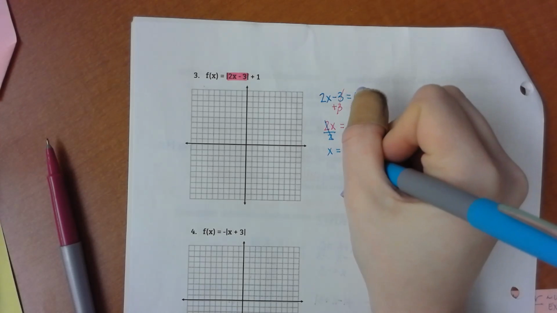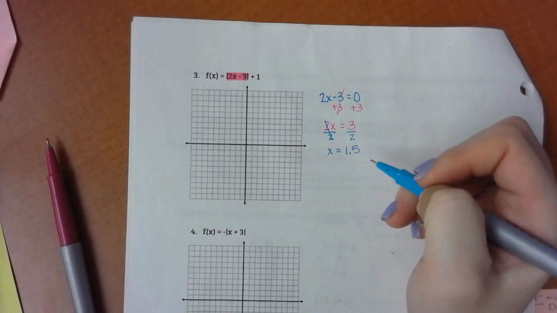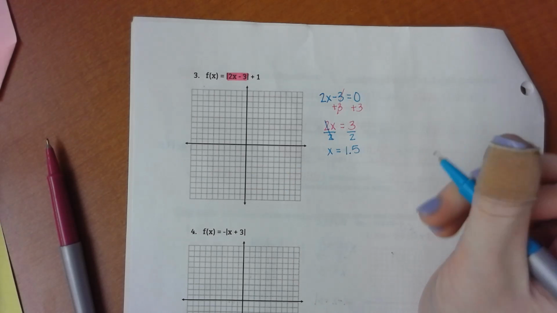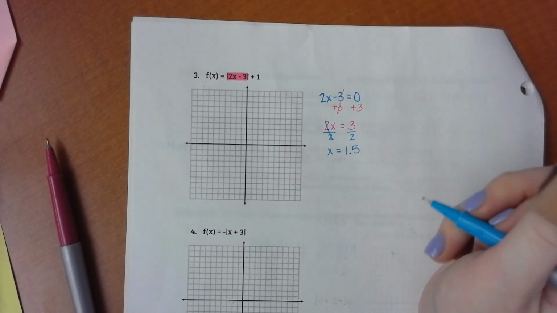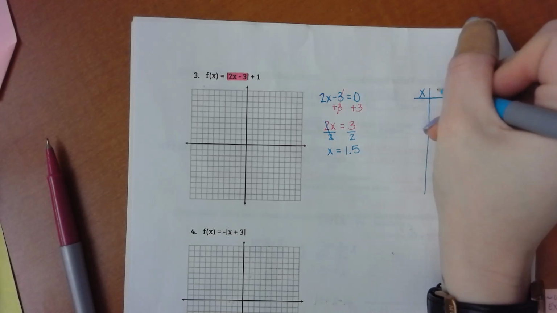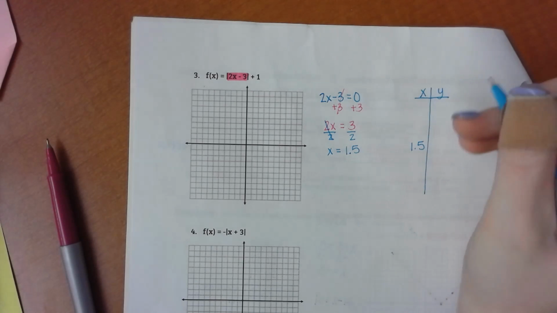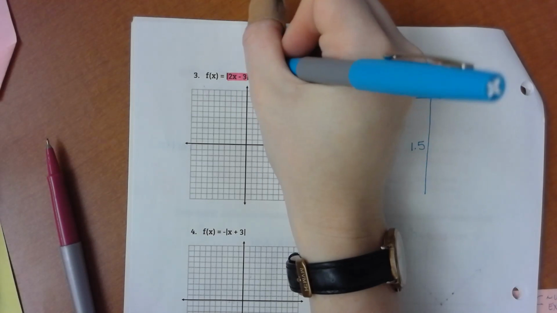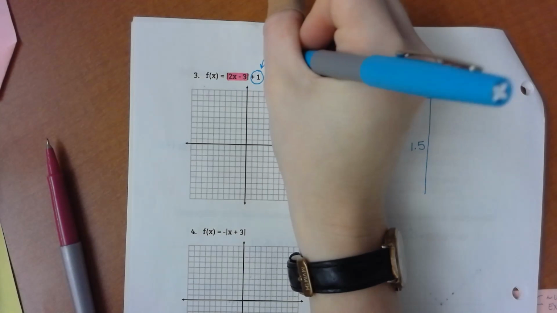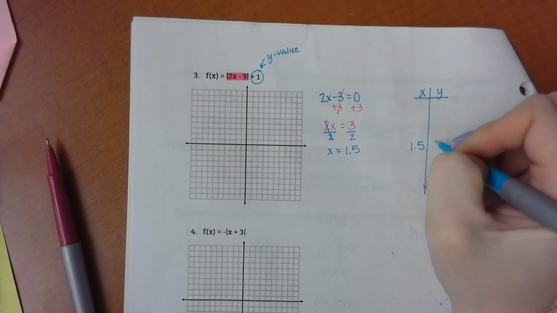You can leave that as 3 over 2, but I like decimals a little bit better when it comes to graphing. So then this right here is my y value, so plus 1 or positive 1.